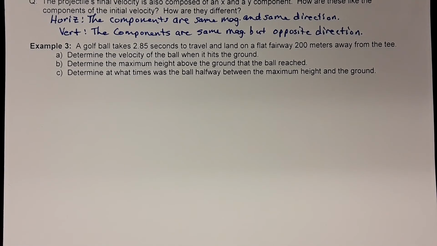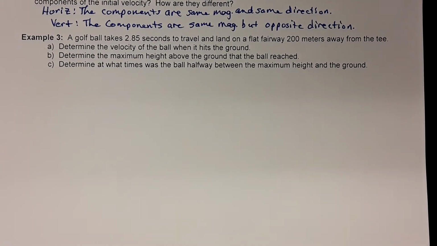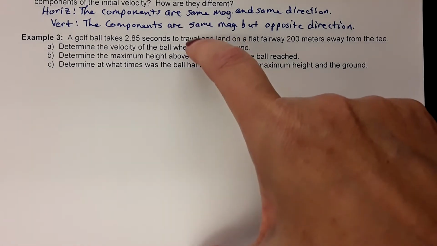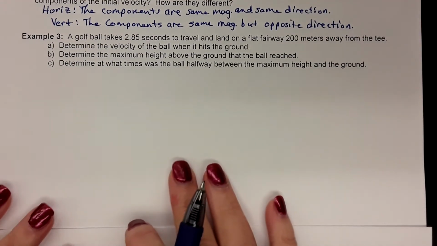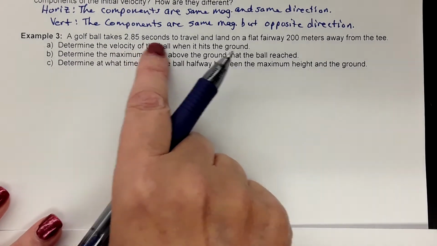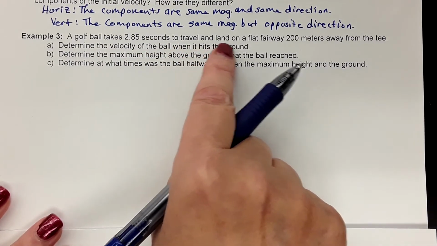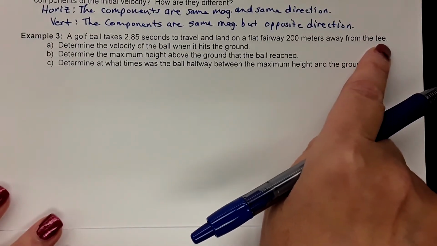All right, so look what it says. On your paper, it says you have a golf ball, and I may need some extra paper, so I've got it ready right here because I don't have a lot of room. And you probably don't either, so you might want some extra paper, unless the back side of what you printed is blank, and then you can just flip over. It says you have a golf ball, and that golf ball takes 2.85 seconds to travel and land on a flat fairway that's 200 meters away from the tee.